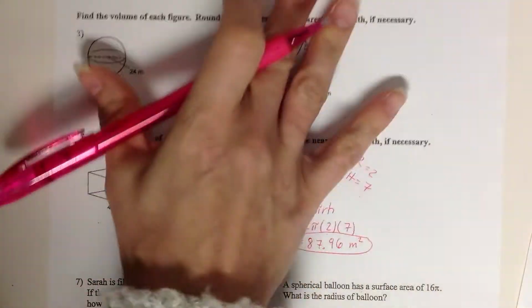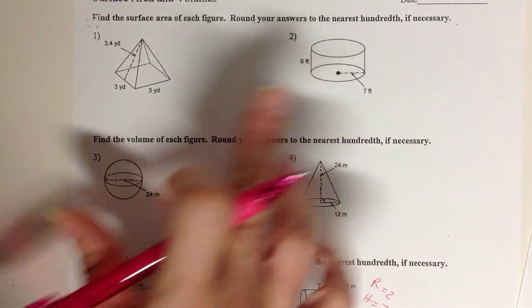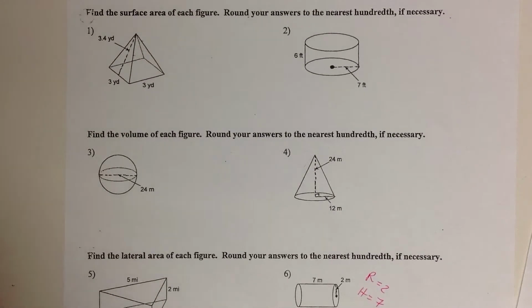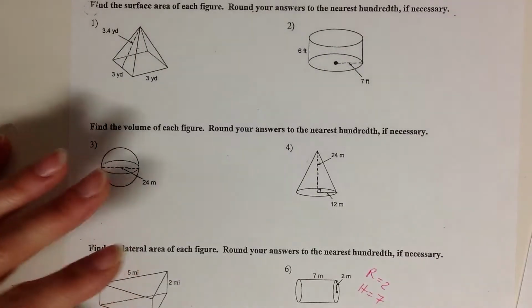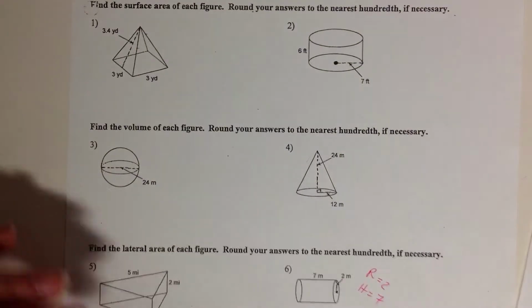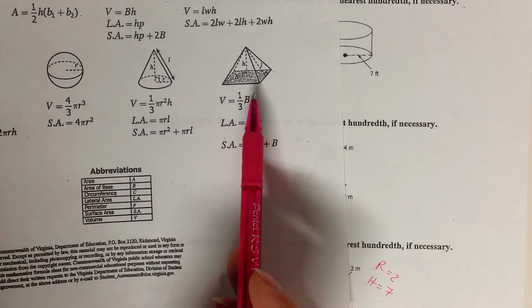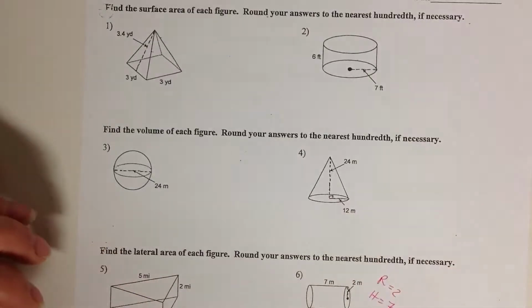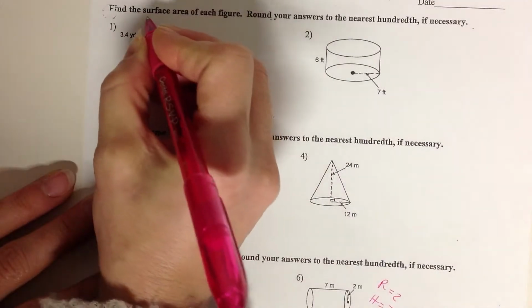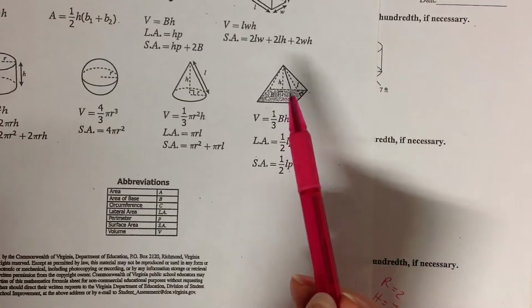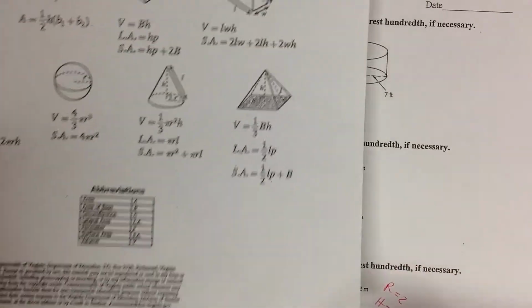Now let's try one that might be a little bit more complicated. The pyramids tend to be complicated formulas for some students because it's multi-step. But after a couple practice problems, you'll be fine. So let's try one. Again, I have a picture, so it's not hard to find which picture I go to. It's a pyramid. My directions are telling me surface area, so I go to SA because my abbreviation box says surface area is SA. So pyramid, surface area. Write down my formula.